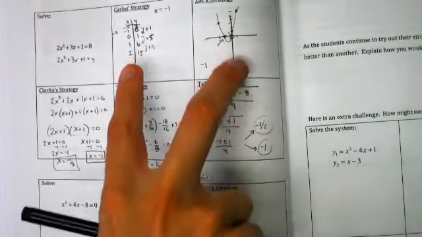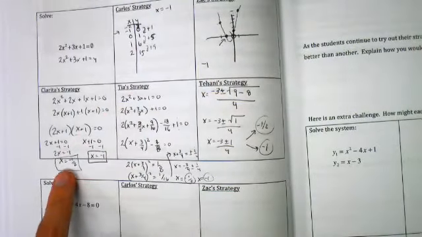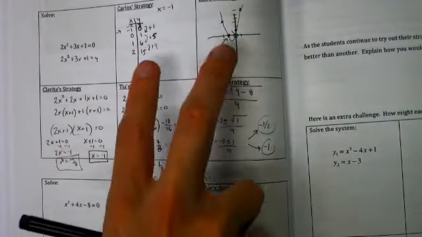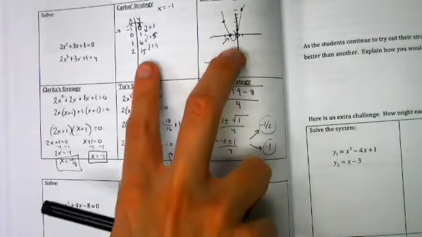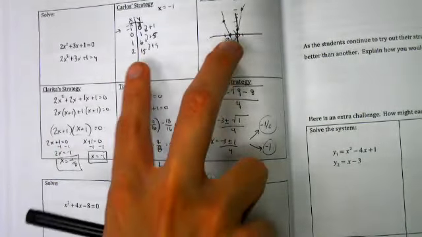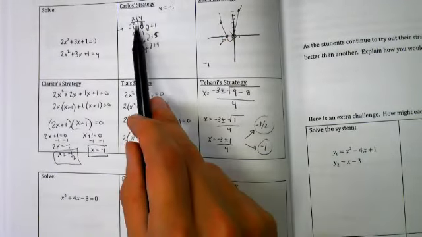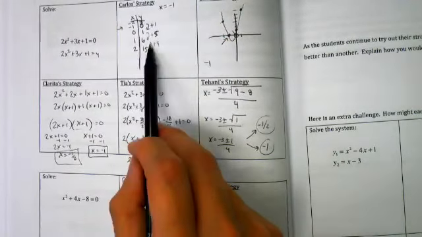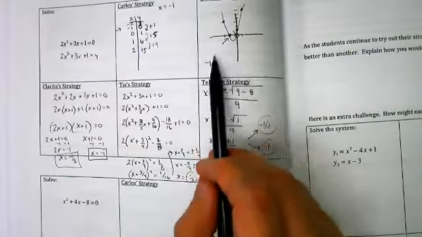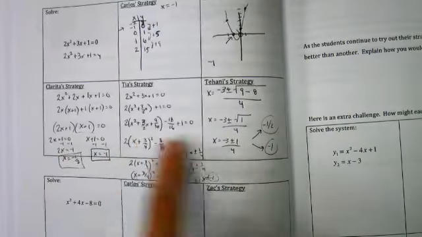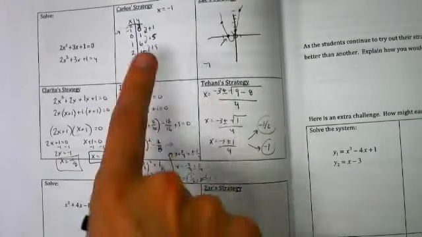Interesting to note is that whenever the solutions are fractions, it's harder for Carlos and Zach to have a good answer. It's not impossible. If Carlos had been plugging in halves, he would have gotten it. And same thing with Zach. But it is more difficult for them.